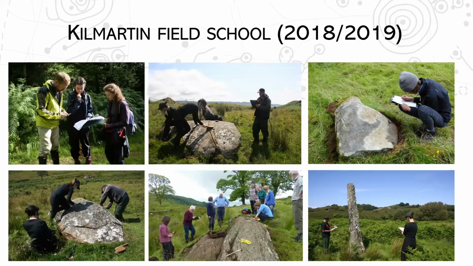And they were hugely supported by Kilmartin Museum, who provided office space and use of the library for presentations. They took the students on tours across Kilmartin monuments and made the experience so much better. And also in the first year, the students worked alongside the local Kilmartin team while we were conducting some training.